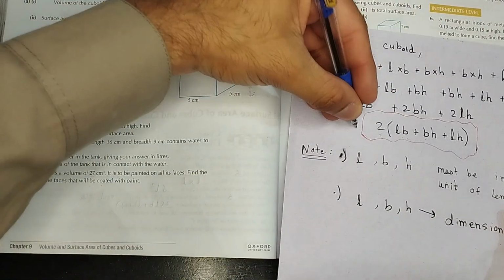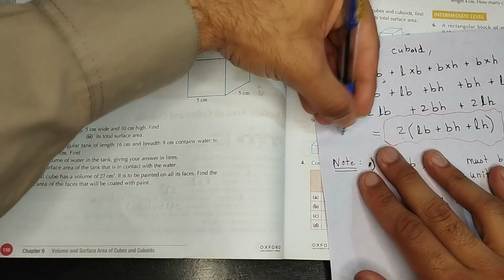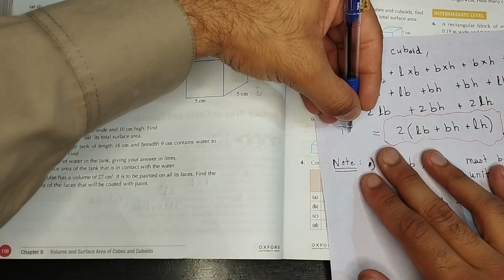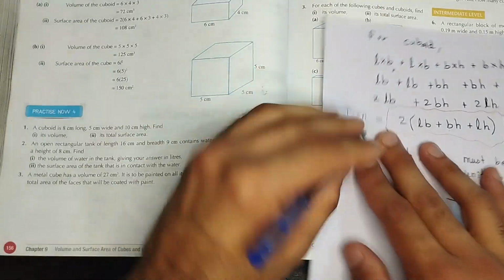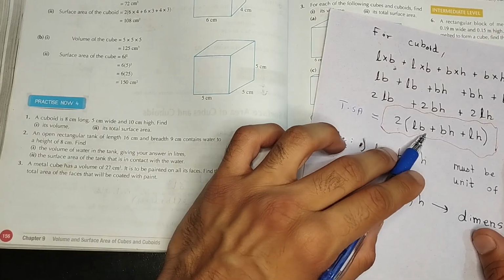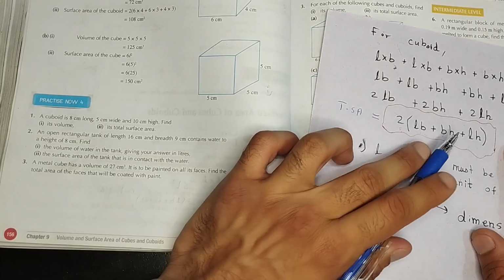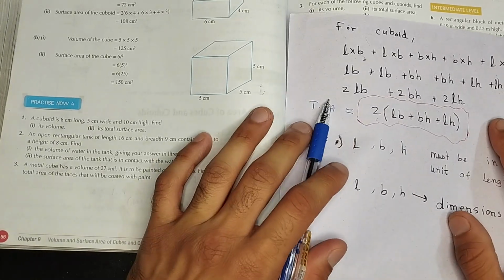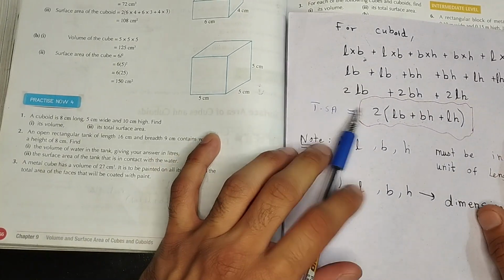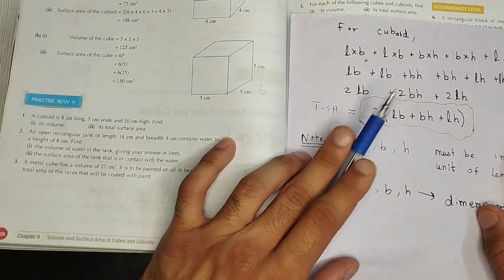Basically, not 3 variables. I have 2 variables, and this is the other variable, the total surface area, right? Total surface area is also a variable. We don't know that, right? And length, breadth, and height, they're all variables. How many variables do I have? 1, 2, 3, and 4. A total of 4 different variables I have here. If I know any 3 of them, I can find the 4th one.